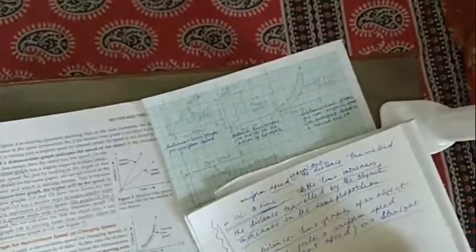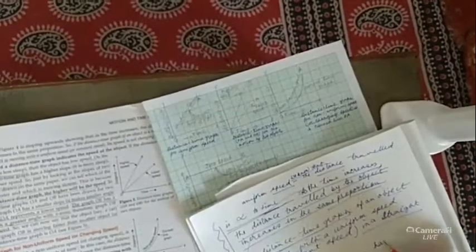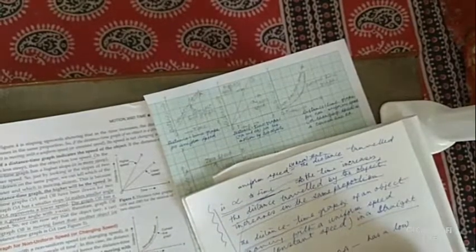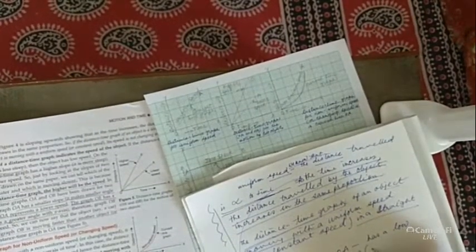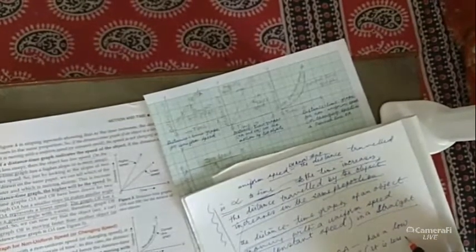OA has a low slope, and that means it is less steep. Kam kharai.